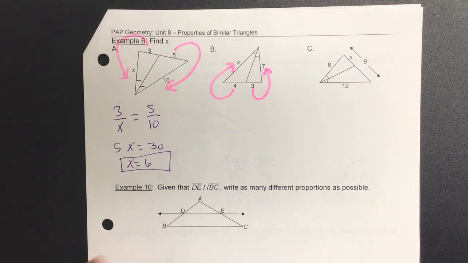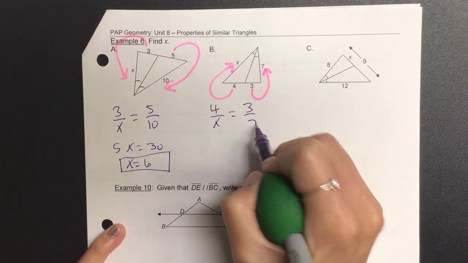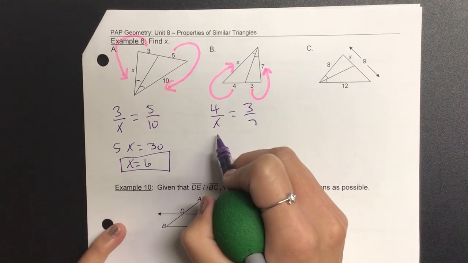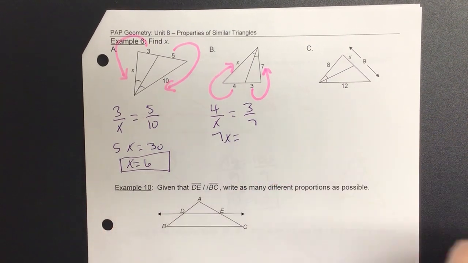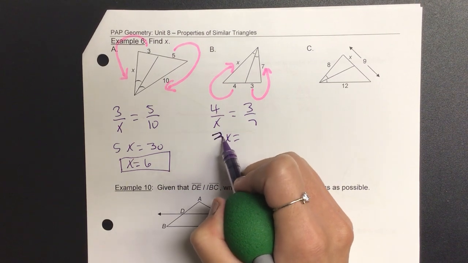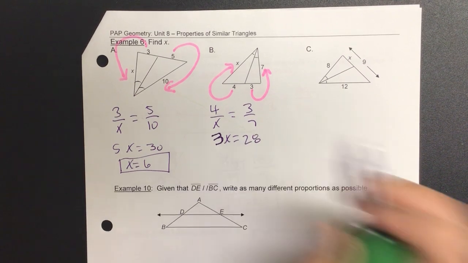Not funny? Okay. So we have 4 over x is equal to 3 over 7. And then when I cross multiply, we get 7x. How many is 4 times? Oh, it's not 7x. 3x. Oh my. I guess I need a calculator, right? I think I can make the 7 into 3. There you go. Wait, could you also do, hold on, 28. Okay, what's the other proportion?